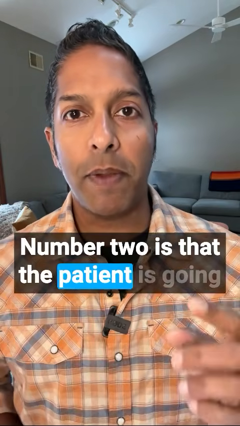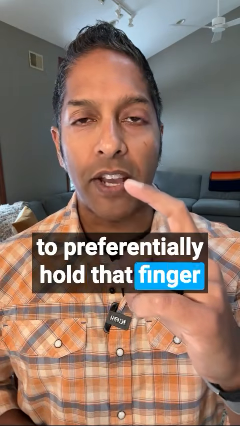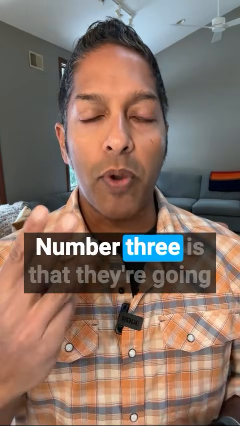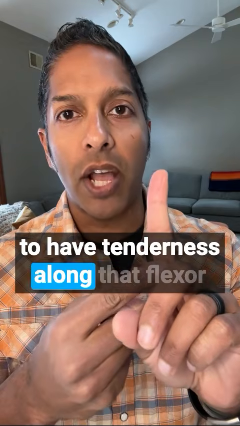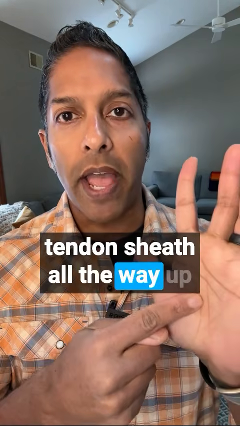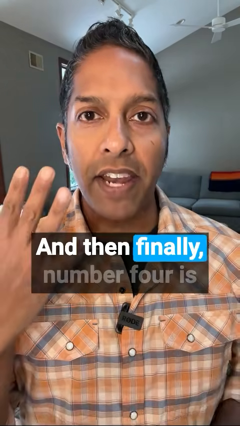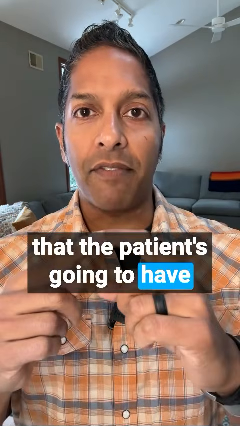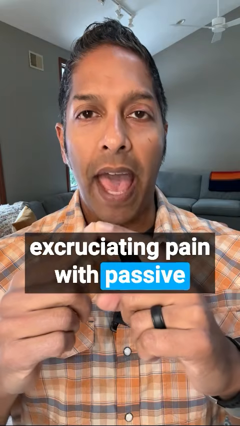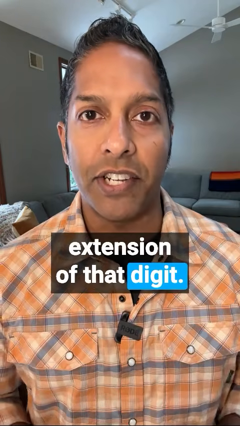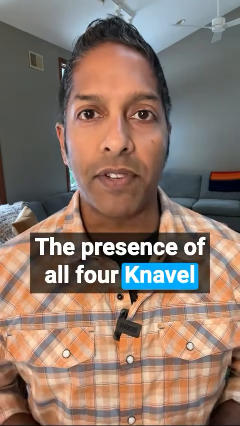Number 2 is that the patient is going to preferentially hold that finger in flexion. Number 3 is that they're going to have tenderness along that flexor tendon sheath all the way up into the palm. And then finally, number 4 is that the patient's going to have excruciating pain with passive extension of that digit. The presence of all 4 Kanavel signs is diagnostic for flexor tenosynovitis.